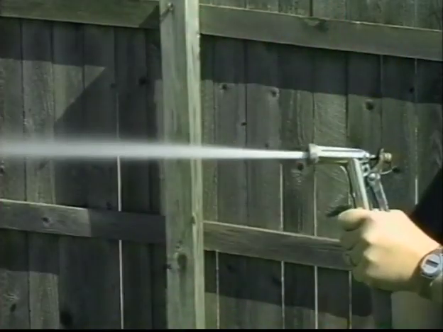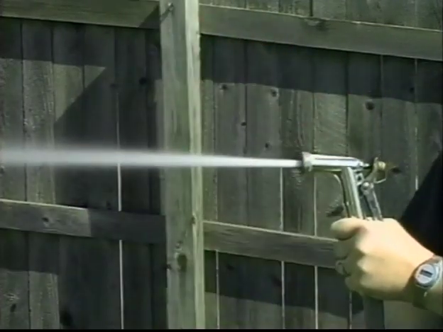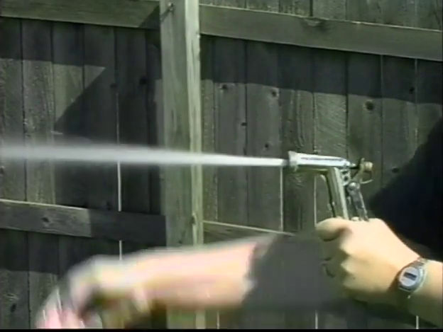Imagine a garden hose with a stream of water representing a stream of air and a hand representing a tongue. The hand interrupts the flow of water, but does not stop it.